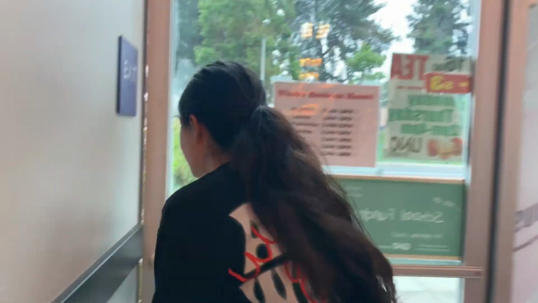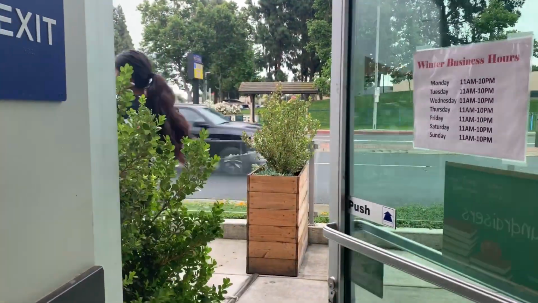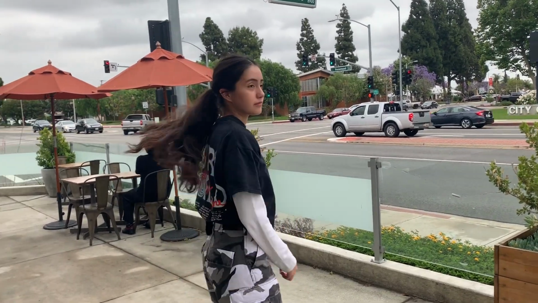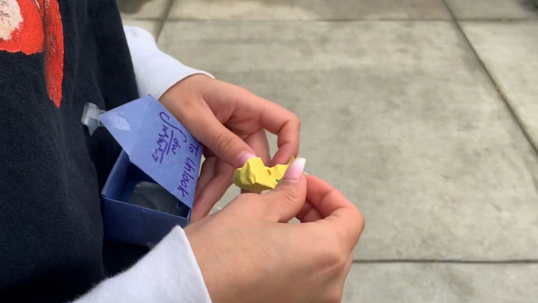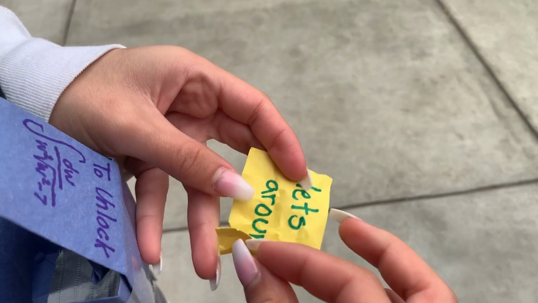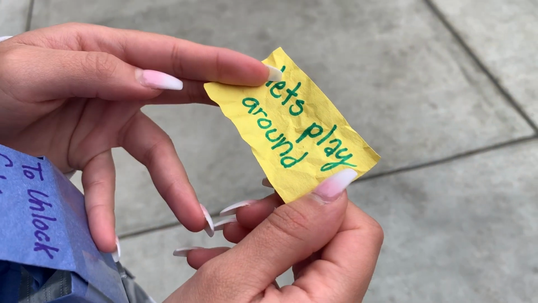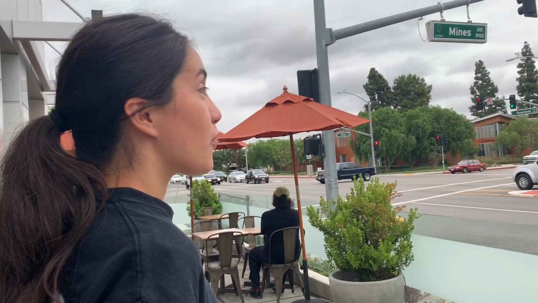I got it. They're not here. Let's play around. Smith Park.